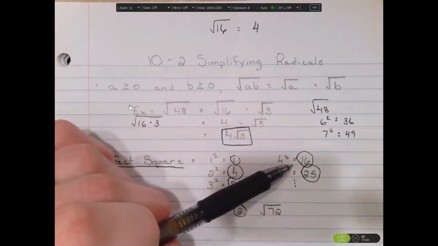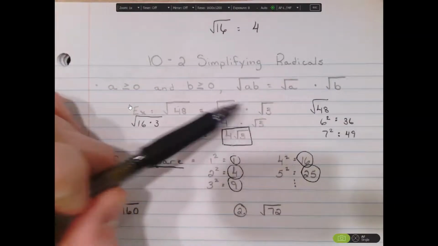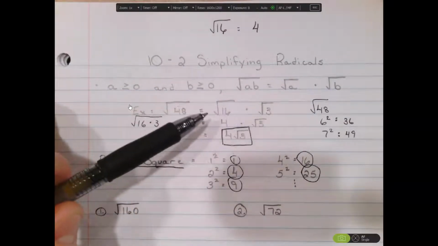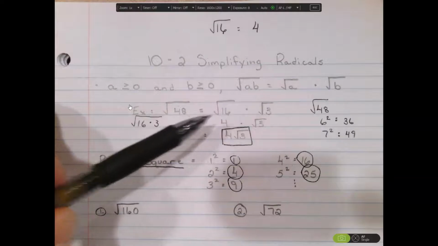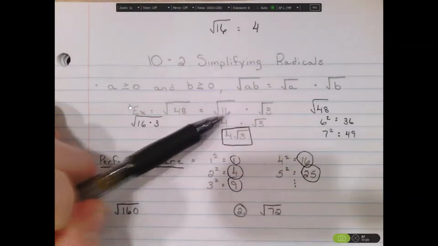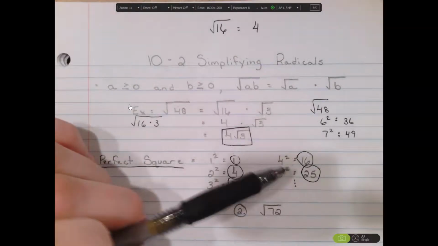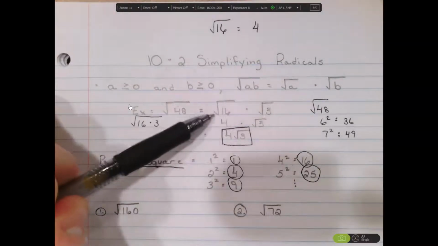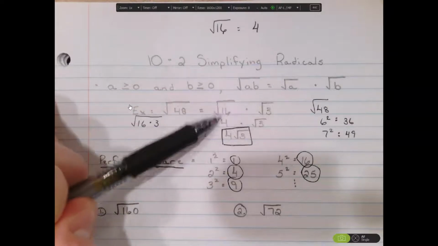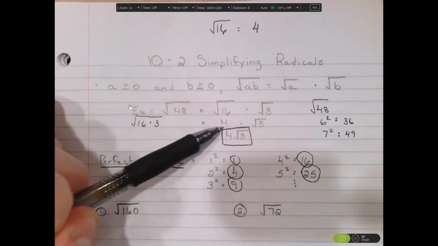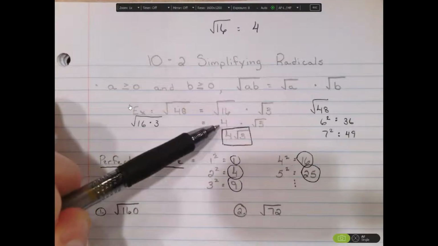And notice 16 is a perfect square. So I'm going to write 16 in for the square root of 48. So 16 times 3 equals 48. The reason I want these perfect squares is because look at the square root of 16. That's going to be equal to 4. It comes out to a positive whole number.